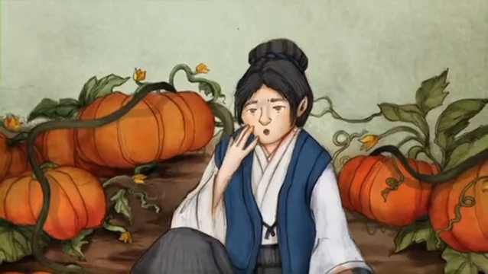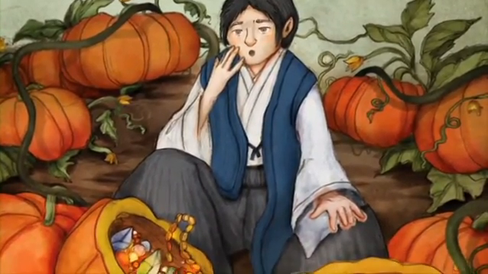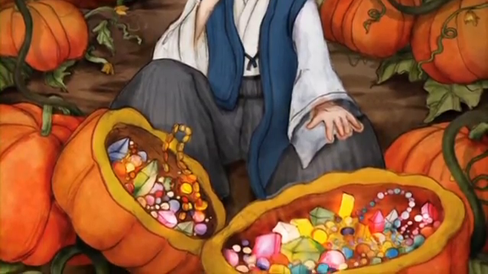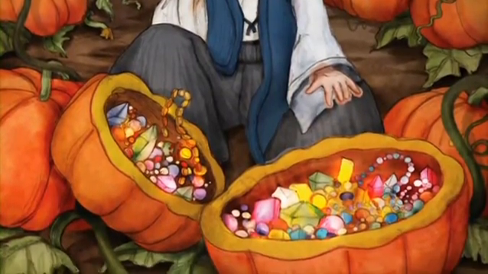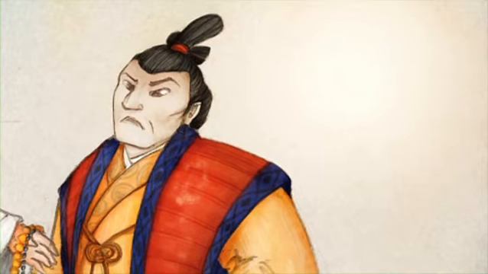The brother picked a pumpkin for his dinner, but when he cut into it, the pumpkin was filled with gold and jewels. He then cut open more pumpkins. Every single one had treasure in it. The younger brother was now the richest man in the village.